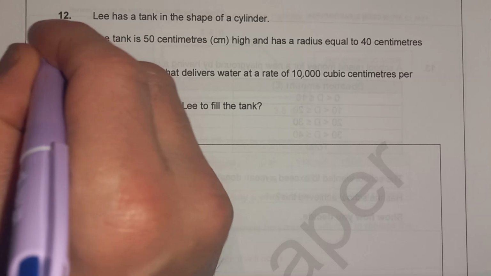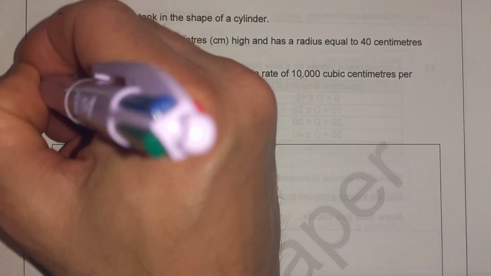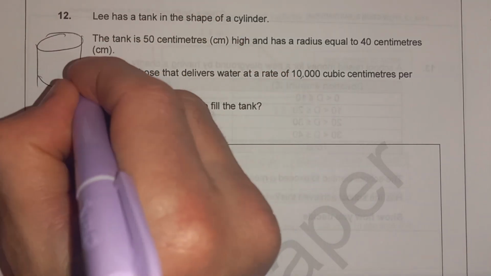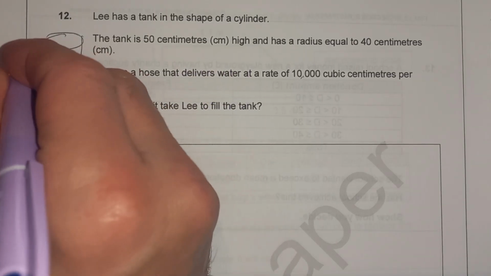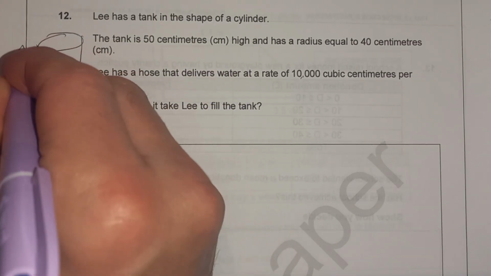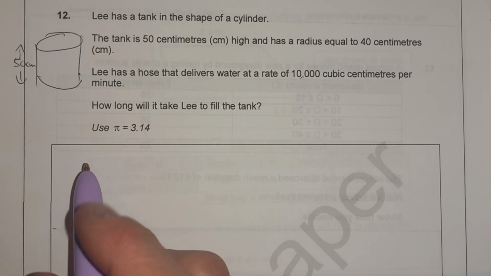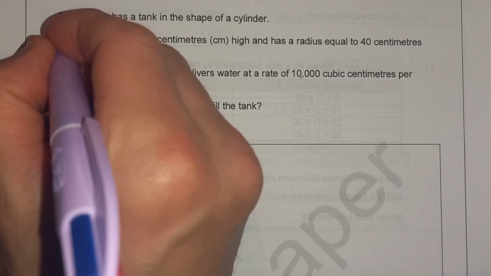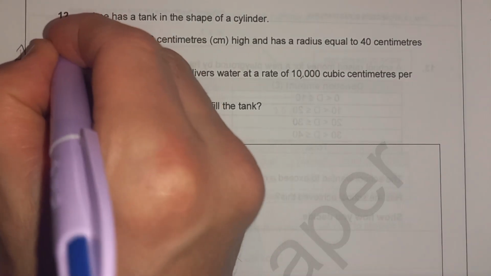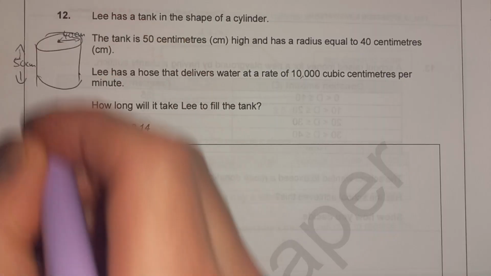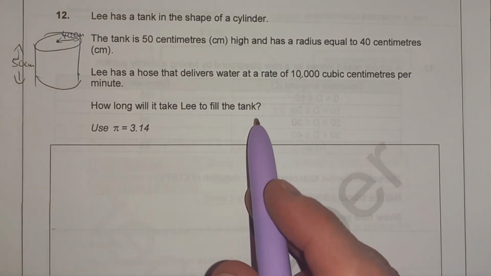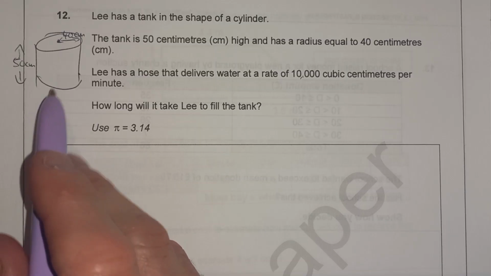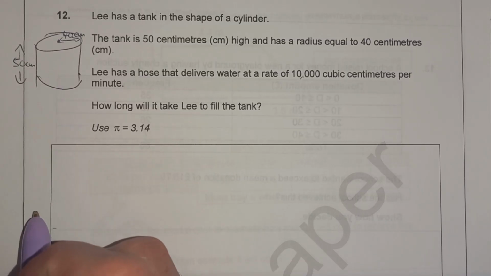So we've got a cylinder. So a cylinder is going to be something like this, like a can, and it's 50 centimeters high and has a radius of 40 centimeters. So that's quite a big radius compared to the height. Lee has a hose that delivers water. So we want to know how long it's going to take to fill it. So we want to know what the volume is first of all.